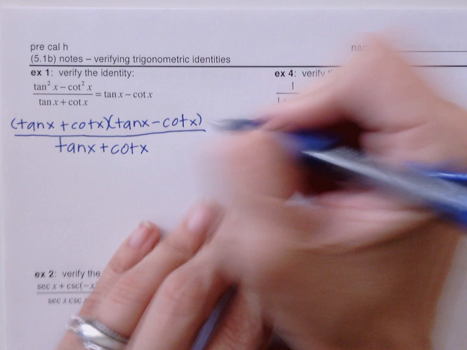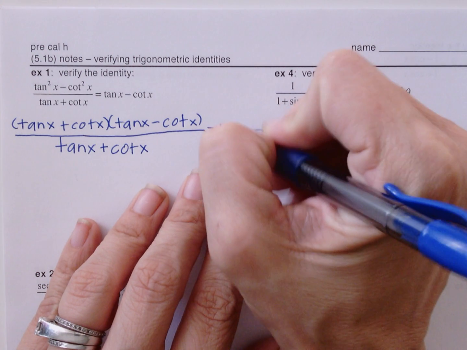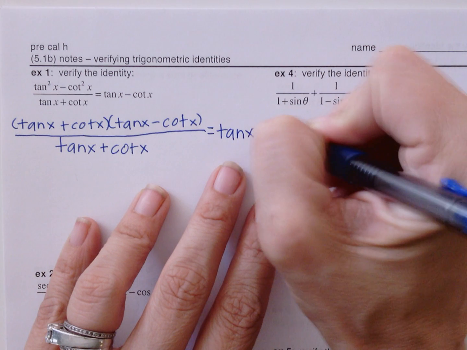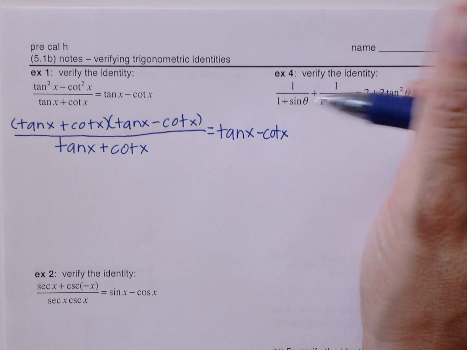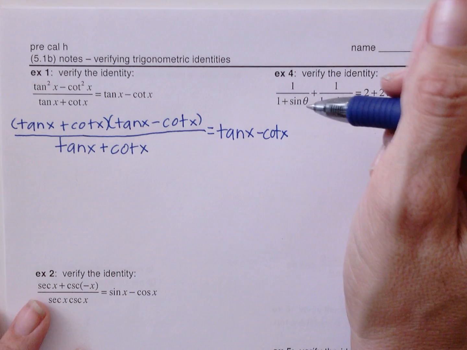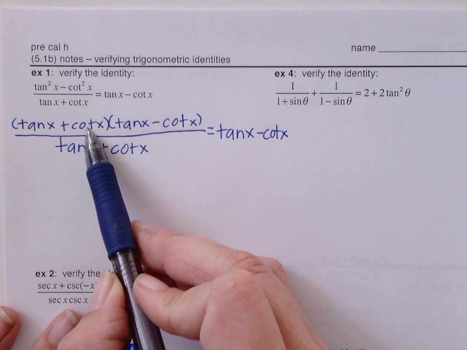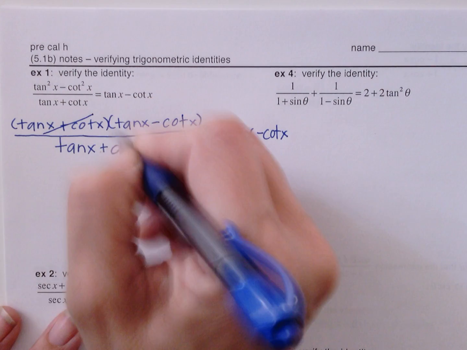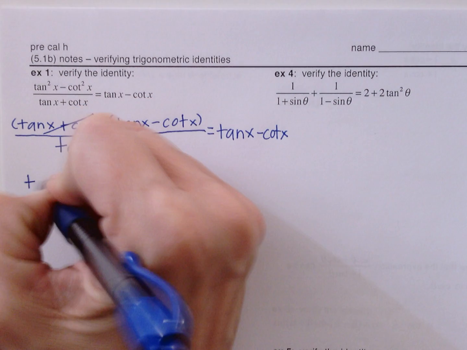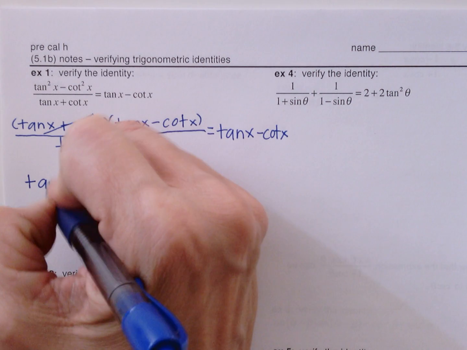So that's nice. There's no trying to trick you here. These problems are what we call rigged, so they are meant to work out. So you can see right away what happens. These are both factors, and this factor can cancel. And in one nice step, we have verified the identity.